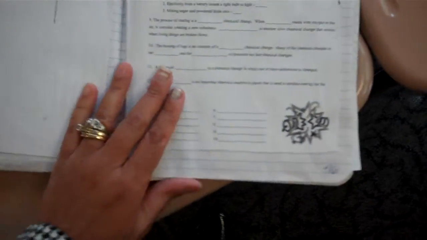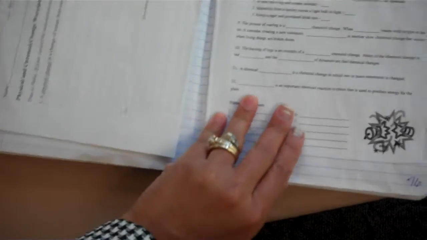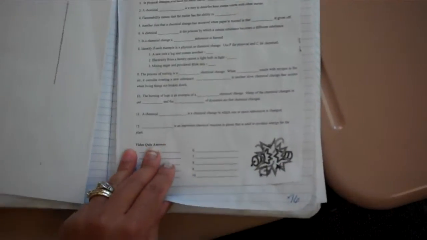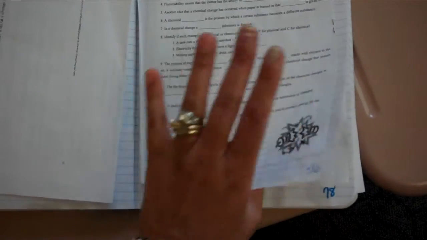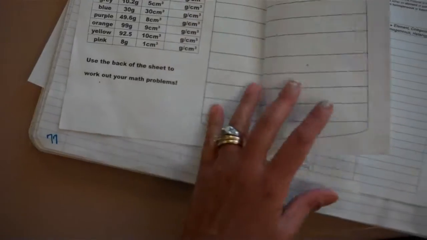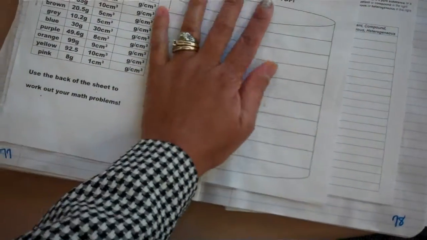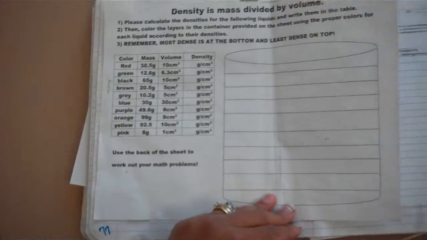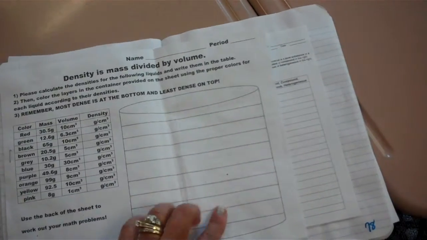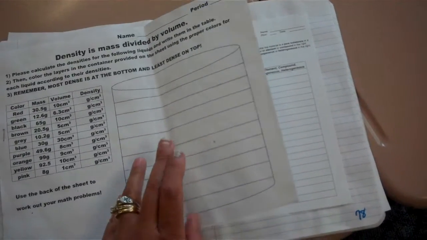This one. 76 should be your United Streaming physical and chemical changes sheet. That was a video that we never did watch, but it should be on page 76. 77 should be a density sheet, calculating density, and you should have this colored in, all the colors as instructed on the paper.